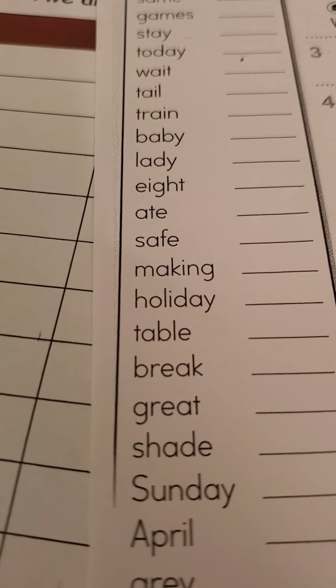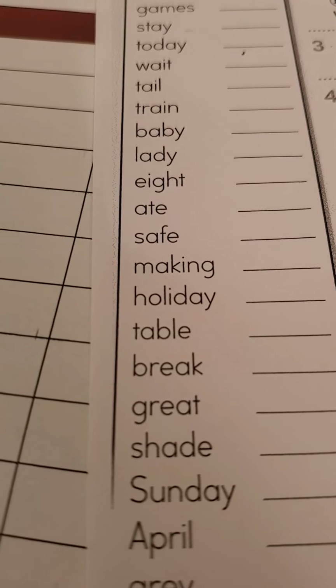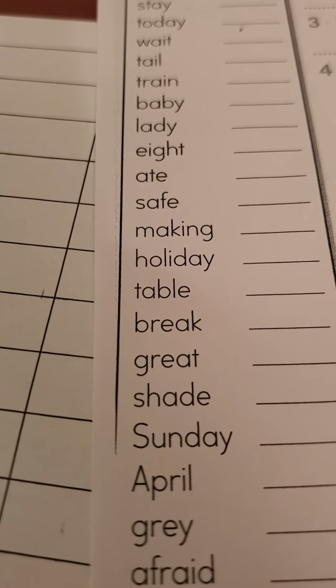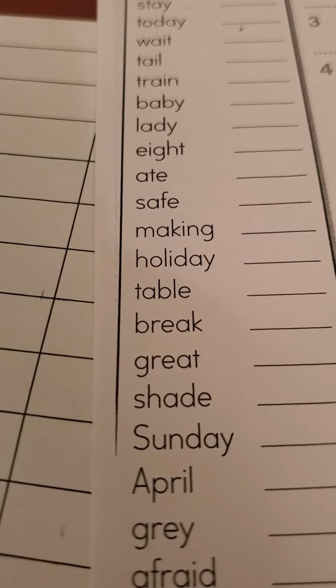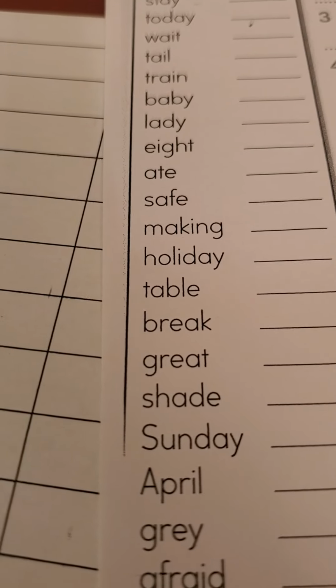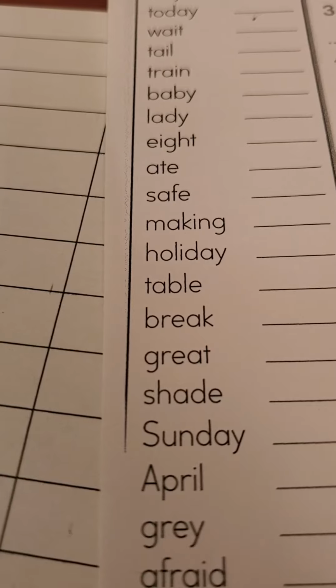G, R, A, T. Shade. Sh, A, D. The SH stays together there for shade. Sh, A, D. Sunday. S, U, N, D, A. April.